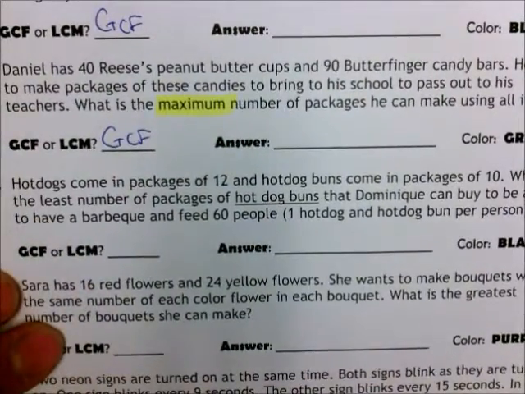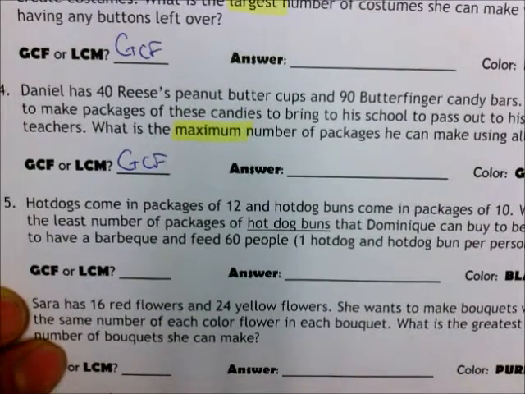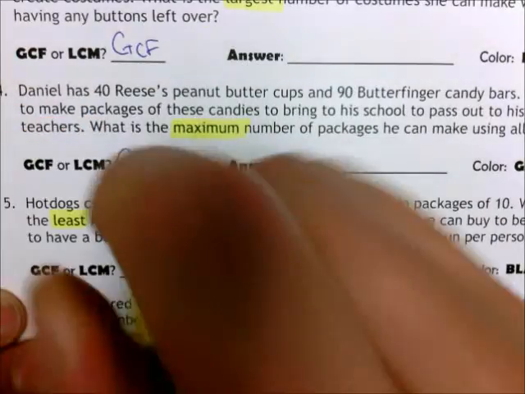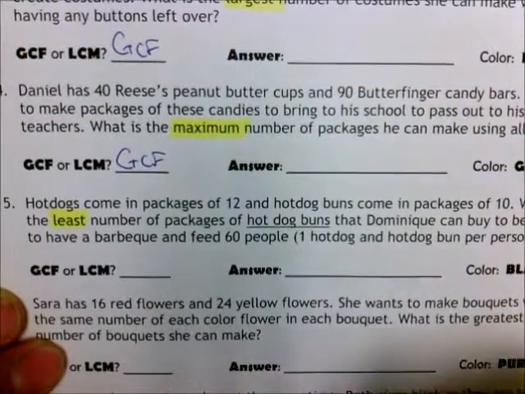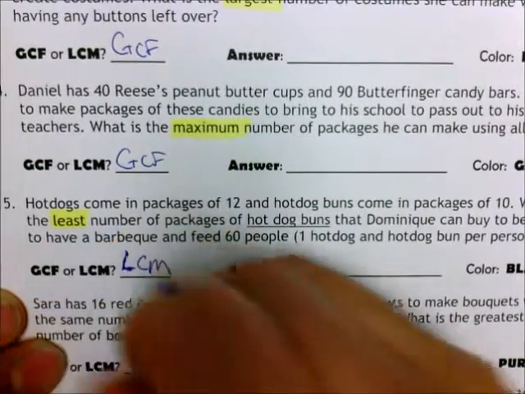Hot dogs come in packages of 12 and the buns come in packages of 10. What is the least number of packages of hot dog buns? Okay, well, least means minimum, or the LCM. LCM. Fix that L there. Okay.